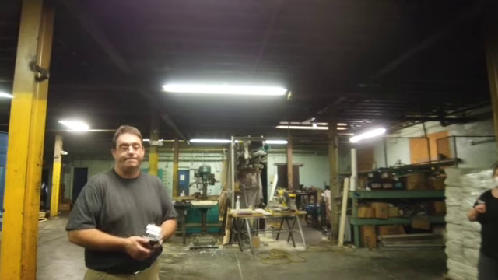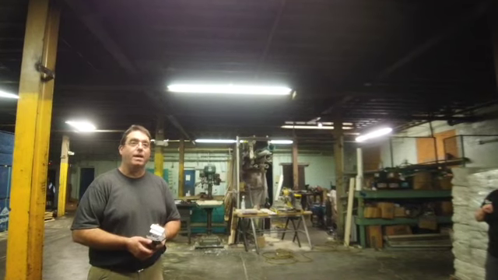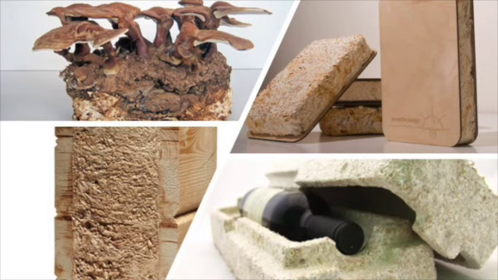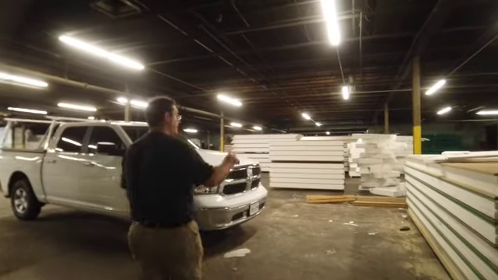So cool. Someday mushrooms? Somebody has tried and did not succeed. Oh, you did try? We didn't, but there was a company out of New York that was trying to use it. They're trying to make the panel itself, the foam core, out of a mushroom.